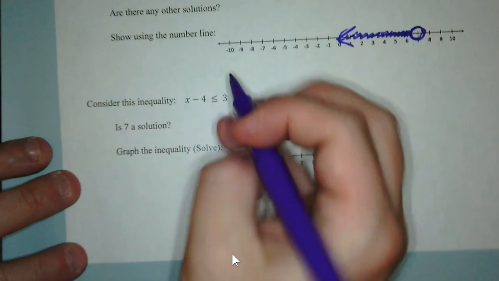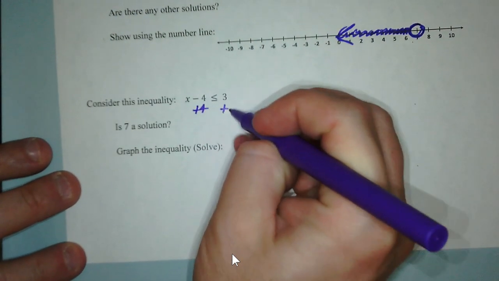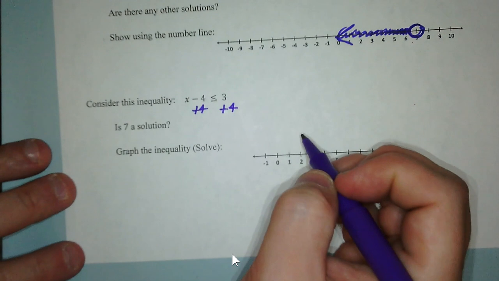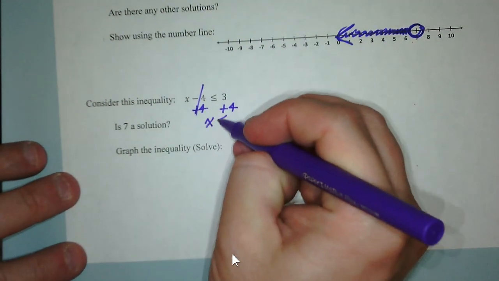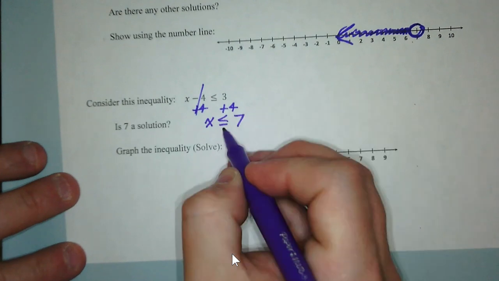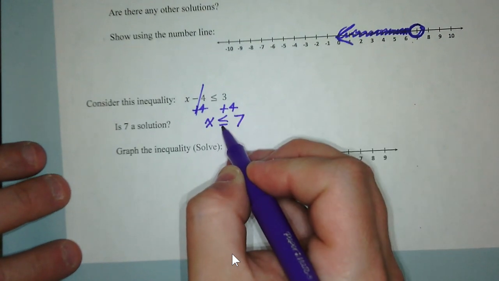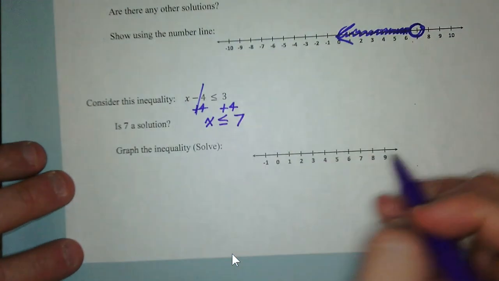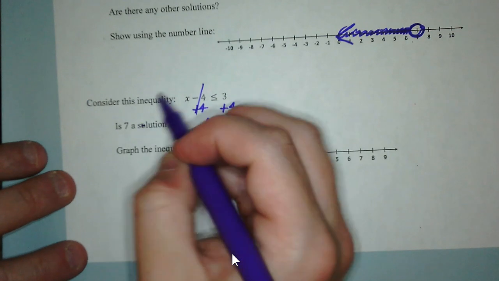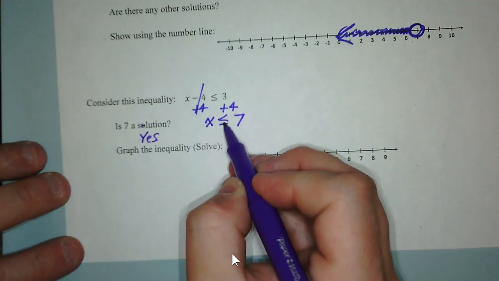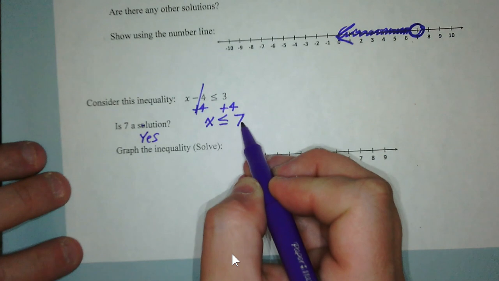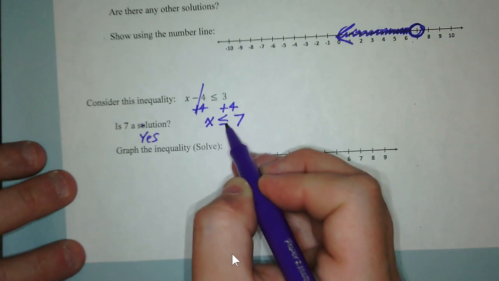Compare that to this, where if you now got x by itself by adding 4 to both sides, you would have x is less than or equal to 7. So is 7 a solution? Yes. Because x can now be not only less than 7, but also equal to 7. That's what this symbol means.